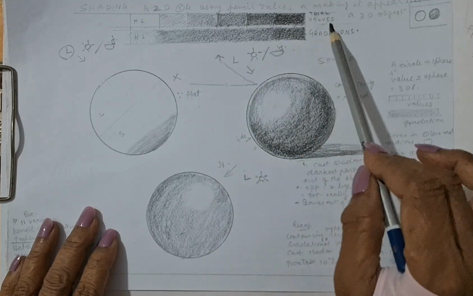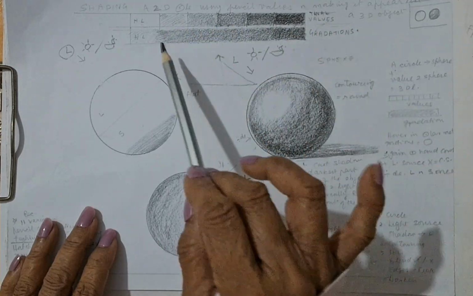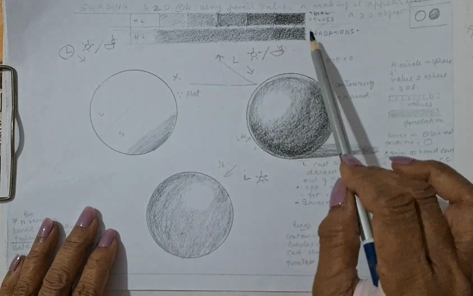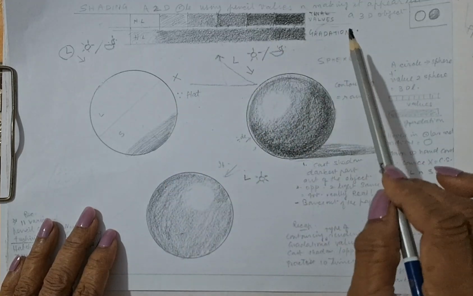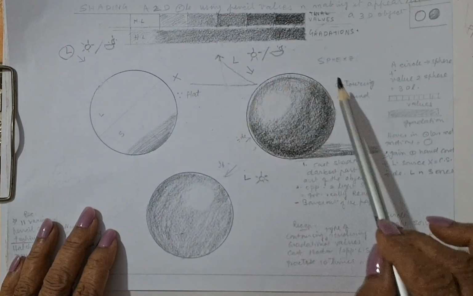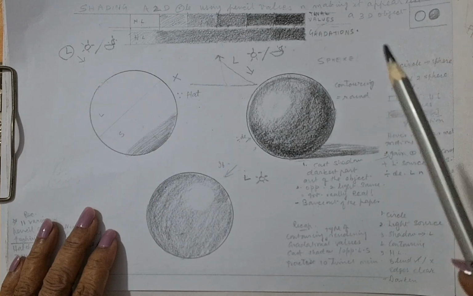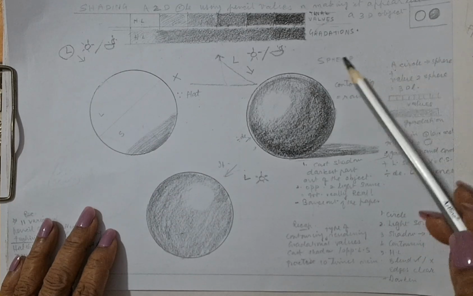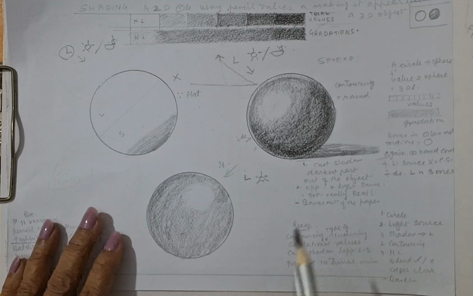Now, what is the difference? These are tonal values. Now we have separated them, and these are the gradations. Gradually you give gradations through rendering so that it adds to the three-dimensional effect of this object, finally giving it a real look. It looks real. Now, how do we do it?